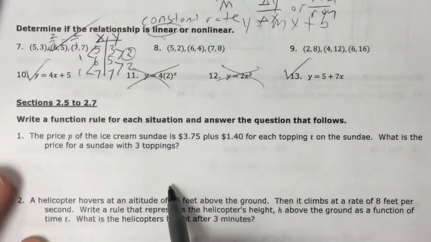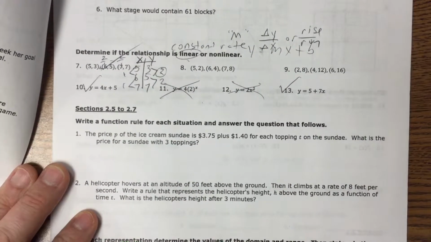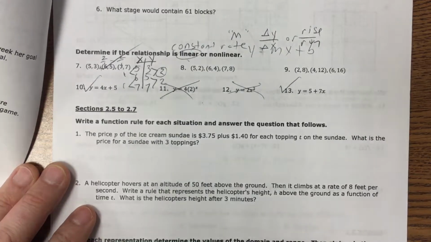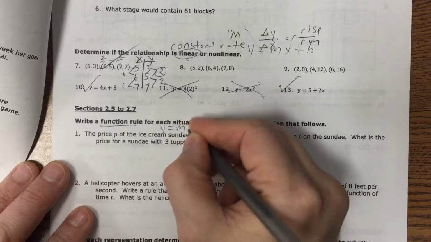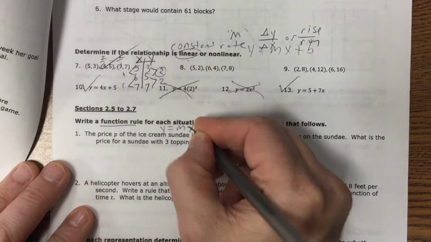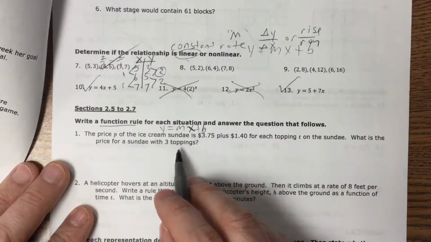Okay, this next section. Write a function rule for each situation and answer the question that follows. A function rule, for our purposes, is basically something like this. Everything we've done all year is linear, so it's going to be something similar to this.